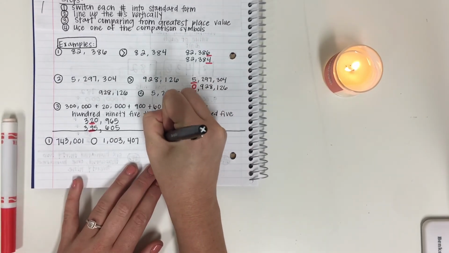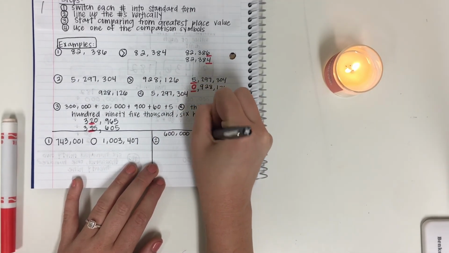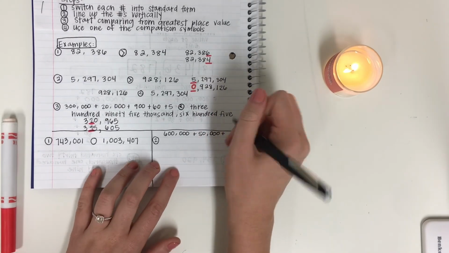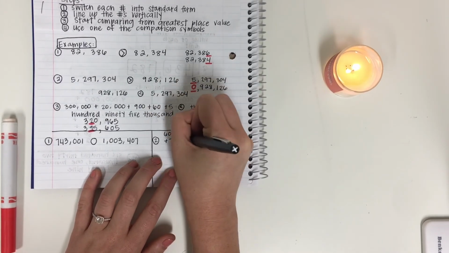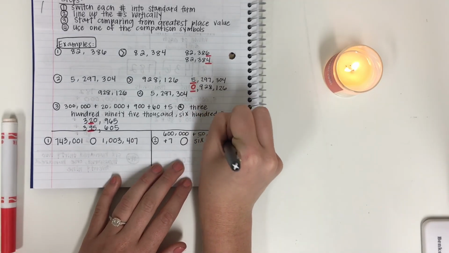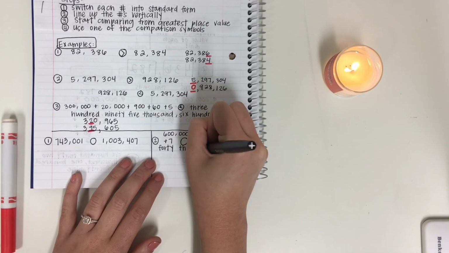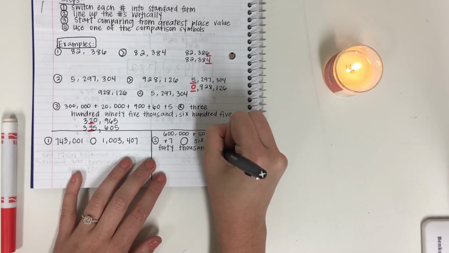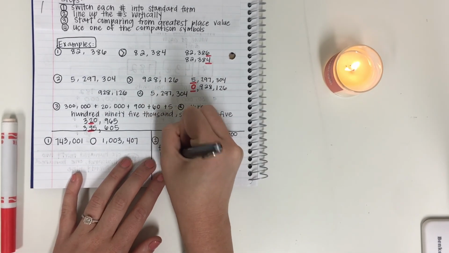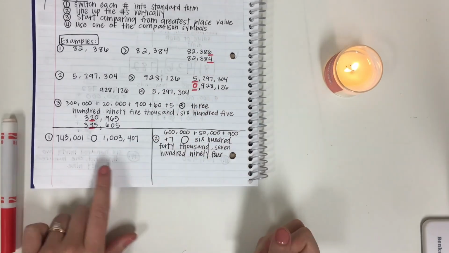Okay, and then your second problem is going to be 600,000 plus 50,000 plus 900 plus 7 being compared to 640,794. Okay, so those are 2 problems to come to class with tomorrow.